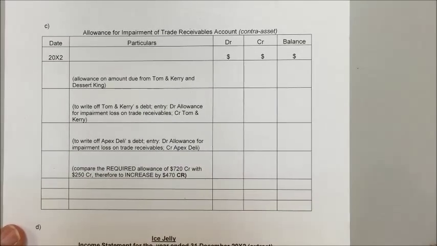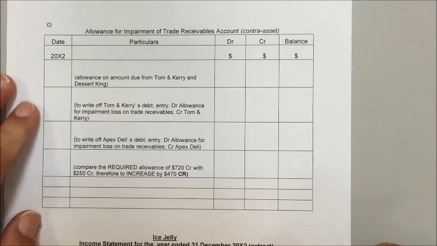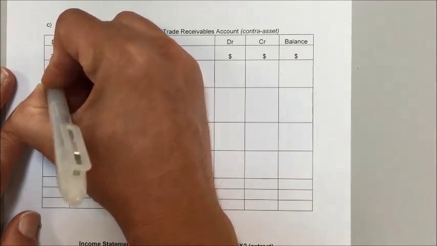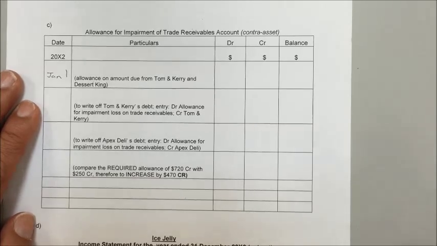Now for the allowance for impairment of trade receivables account, the first thing that you should check is whether there is any balance brought down from the previous year. Now in this example, there is a balance brought down of $600 from the previous year. So we have to record this on 1st of January 20x2, which is the first day of the financial year.